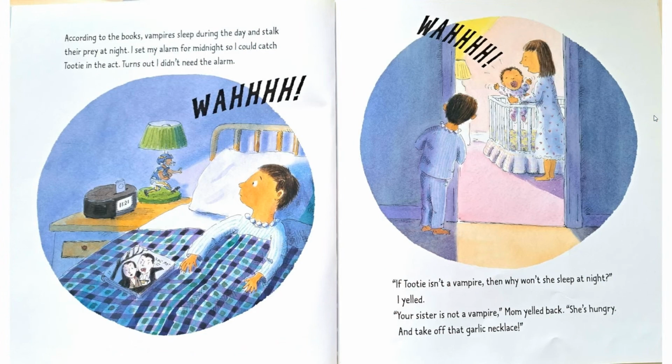According to the books, vampires sleep during the day and stalk their prey at night. I set my alarm for midnight so I could catch Tootie in the act. Turns out I didn't need the alarm. Wah! Wah! If Tootie isn't a vampire, then why won't she sleep at night? I yelled. "Your sister is not a vampire," Mom yelled back. "She's hungry. And take off that garlic necklace."